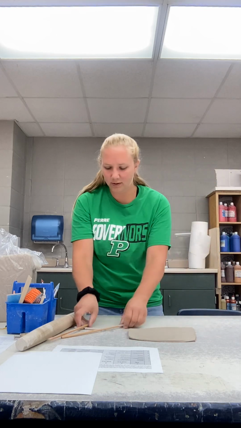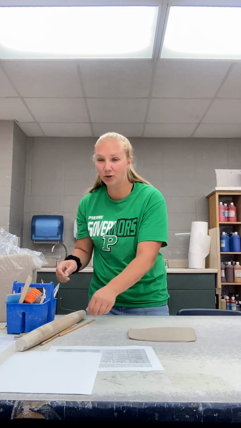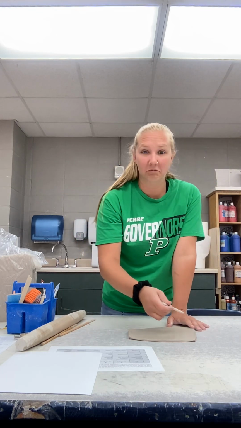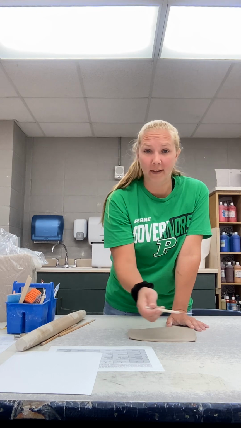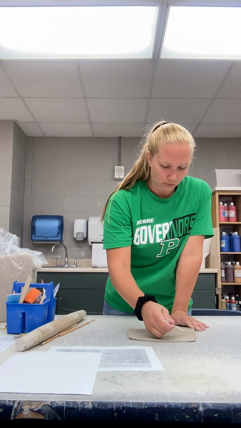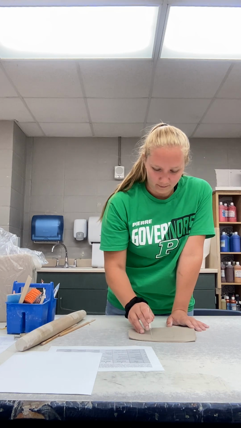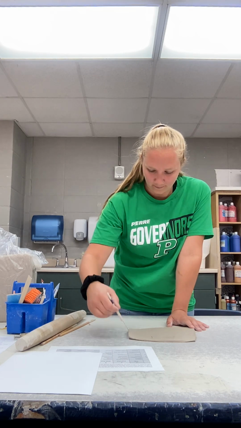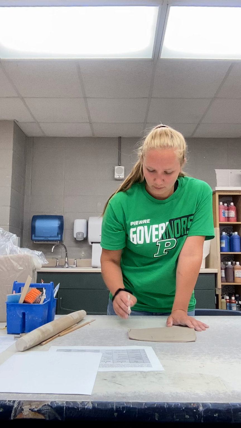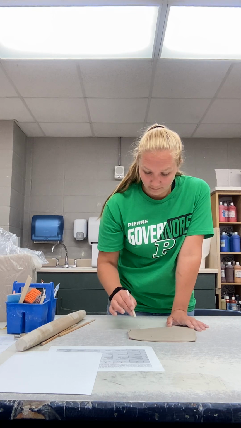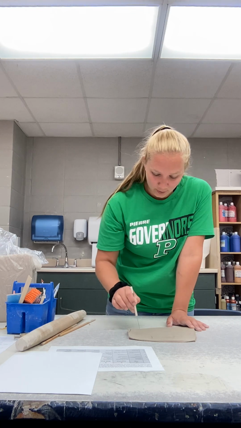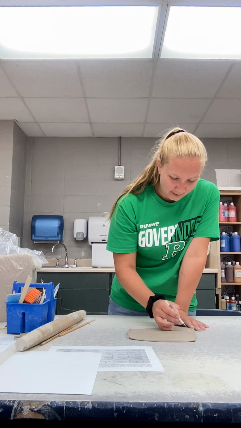All right, so let's say I am going to do a fish. I would probably draw that out first. So drawing out the shape of my fish. Again, you're working from your photos, so you have a little bit of reference.